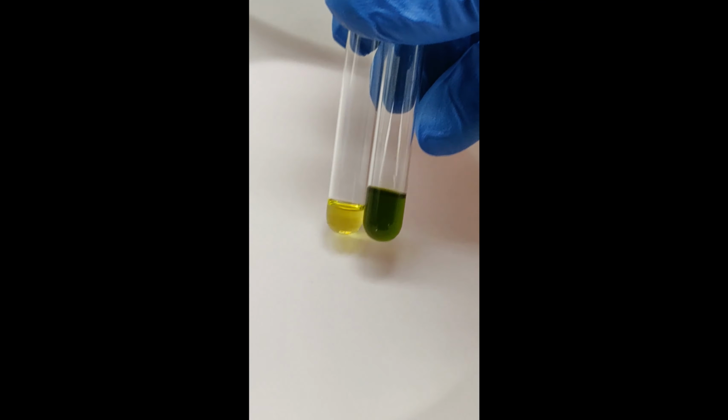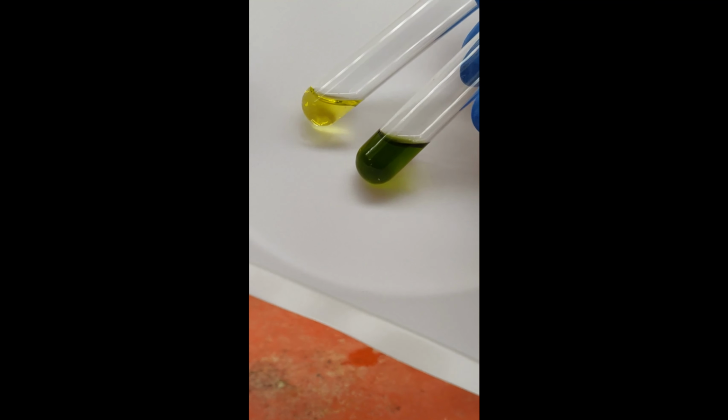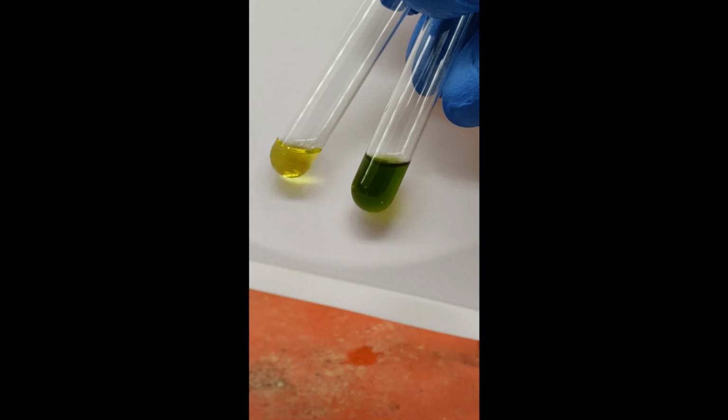Here you can clearly see the results of column chromatographic separation of the carotenoid and chlorophyll pigments extracted from parsley.